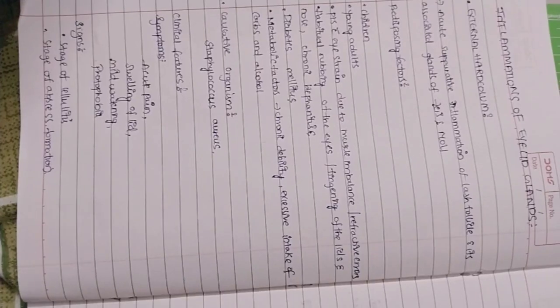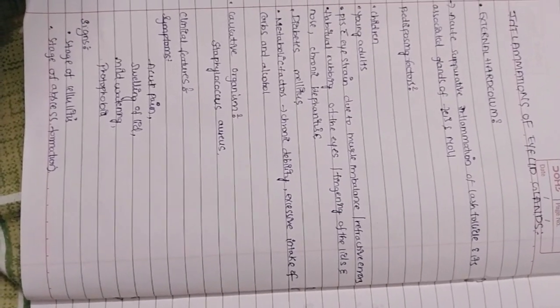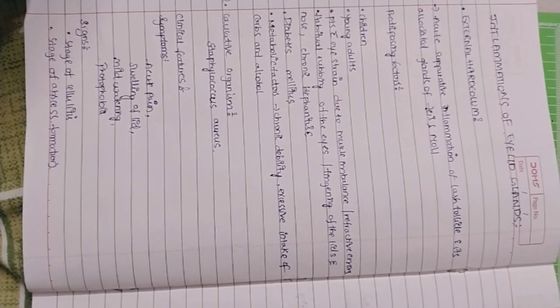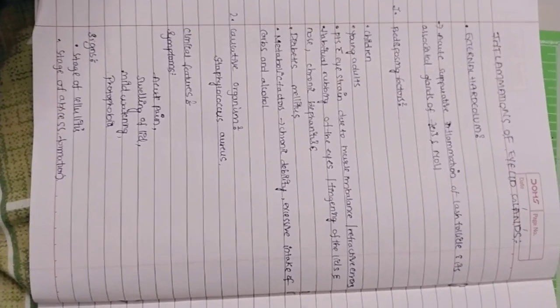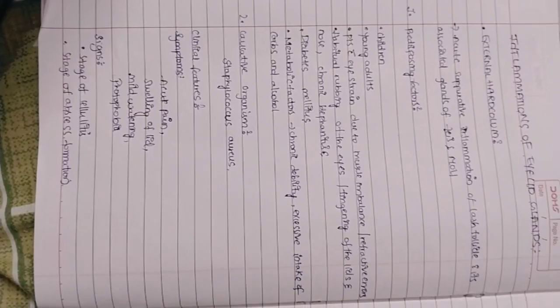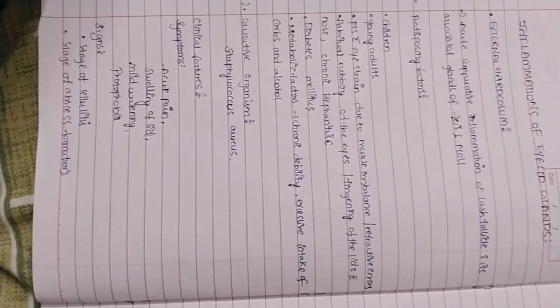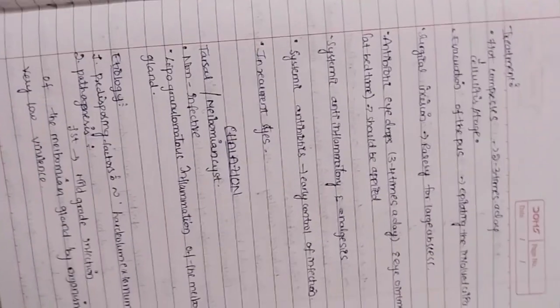What are the stages? Here we will bother about two stages. One is the stage of cellulitis and another one is obviously suppurative. There will be pus, so an abscess formation stage will also be there. So what is the treatment?